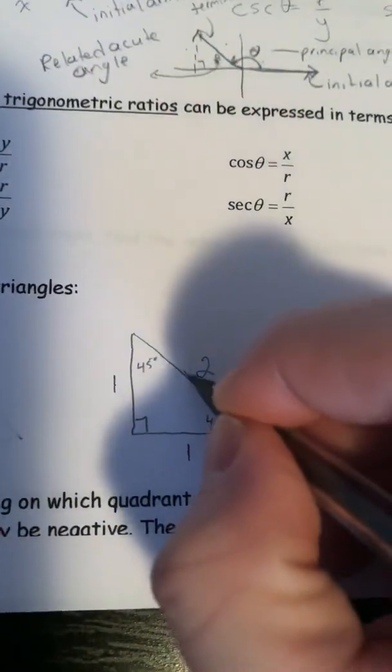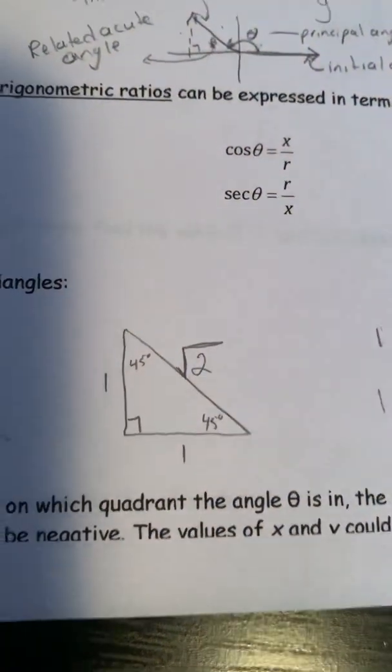So the highest number always has the square root. So it's 1, 1, root 2. Okay, and then this one over here, so this becomes 1, 1, root 2, and 1 plus 2 is 3, but it's root 3.